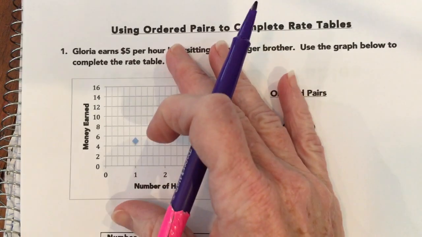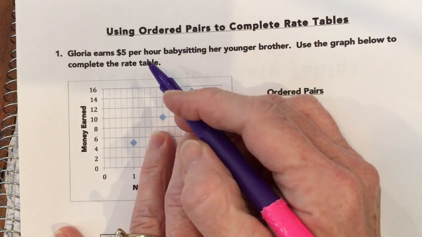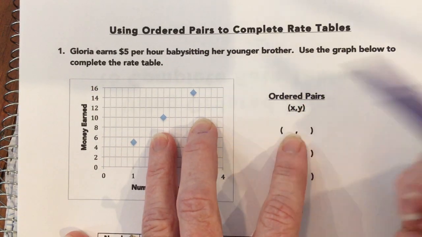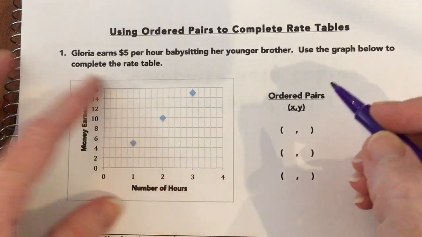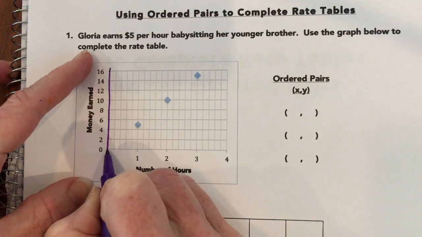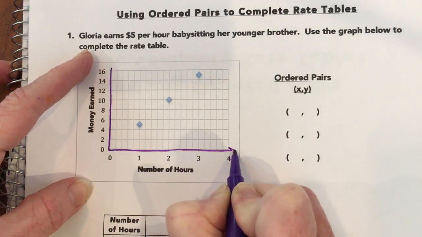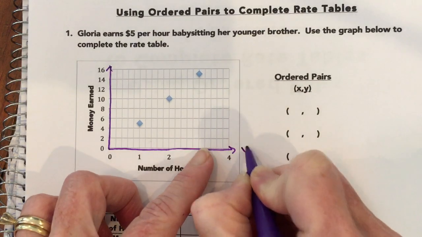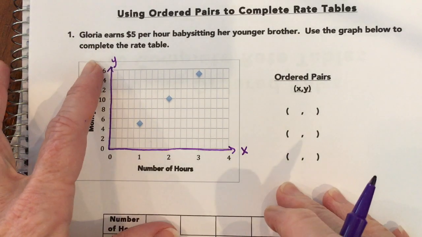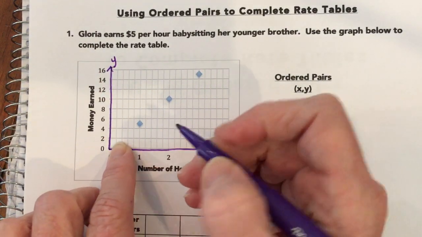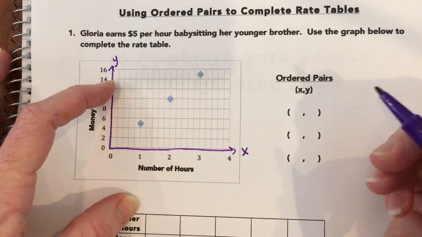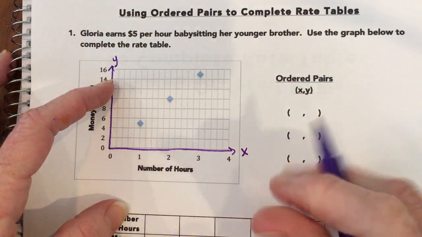All right, so the first problem says Gloria earns $5 per hour babysitting her younger brother. Use the graph below to complete the rate table. Because this is a graph, we can think of it in the coordinate system. This horizontal line at the bottom is our x-axis, and this vertical line we can think of as the y-axis. What we want to do is look at the graph and figure out the ordered pair that goes with each of these points.